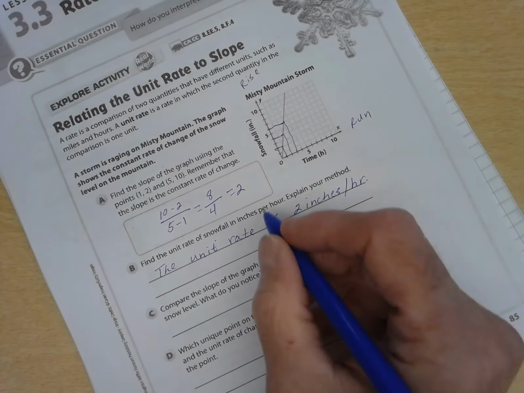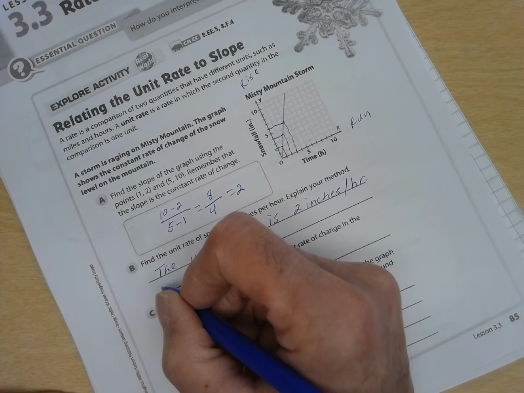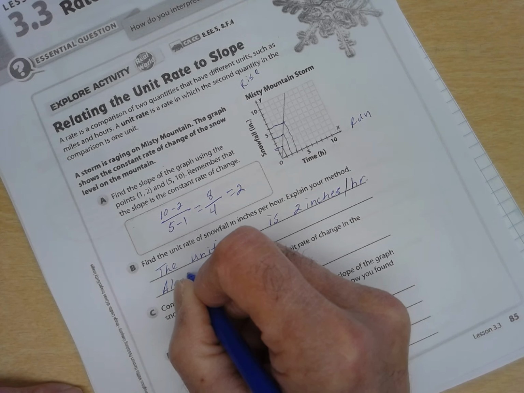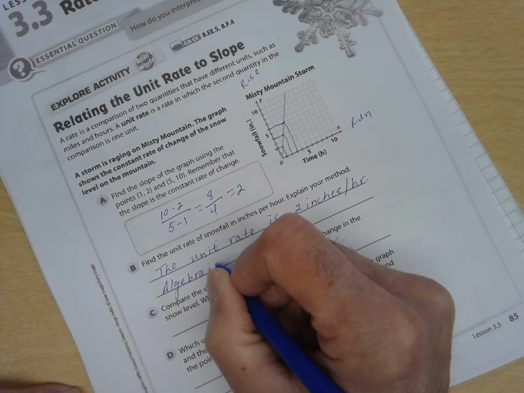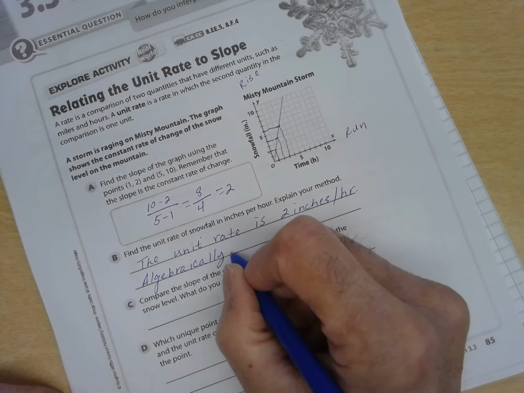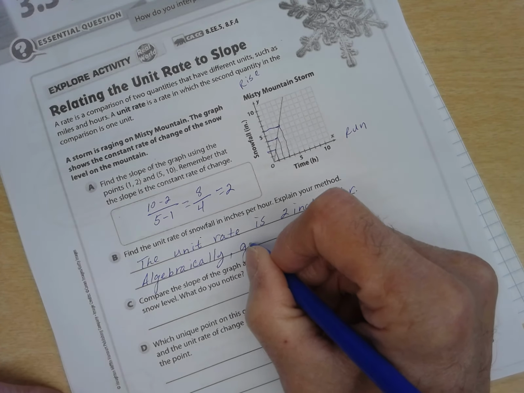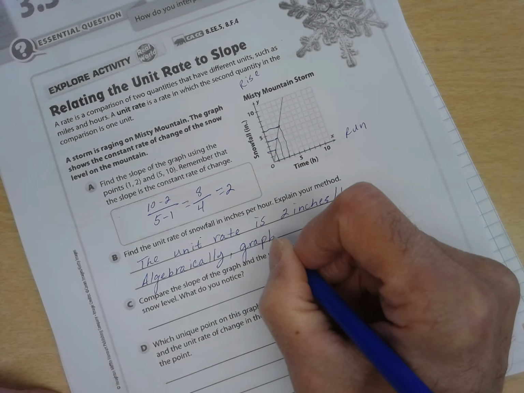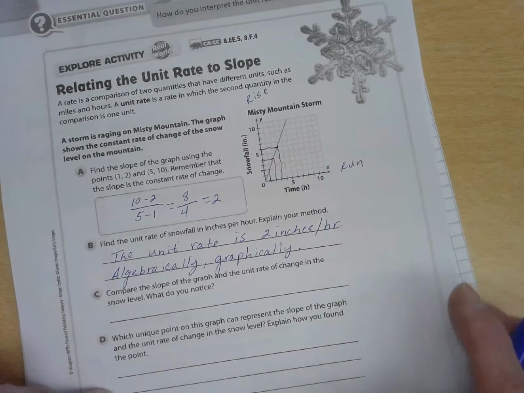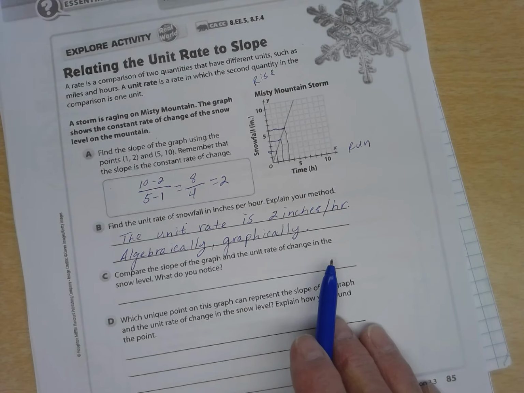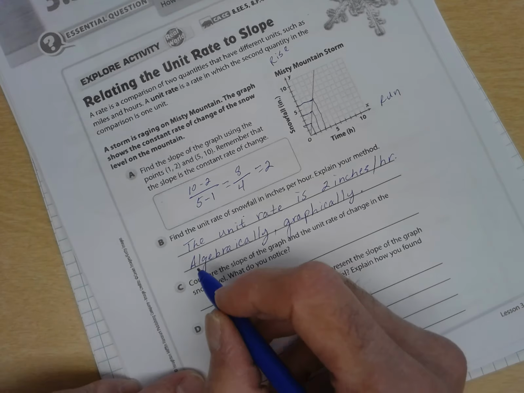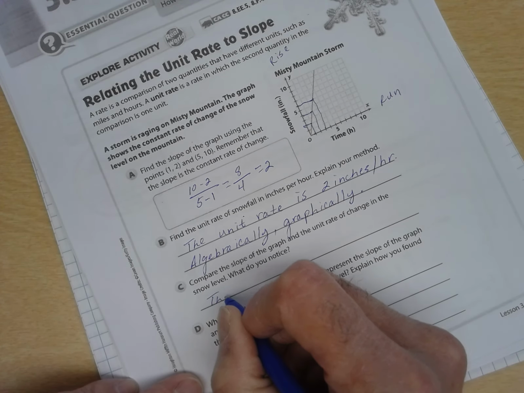And how did I do that? Well, I did it actually two ways. I did it algebraically. That's a big boy word, by the way. And I did it graphically. Compare the slope of the graph and the unit rate of change in the snow level. What did you notice? They were constant.